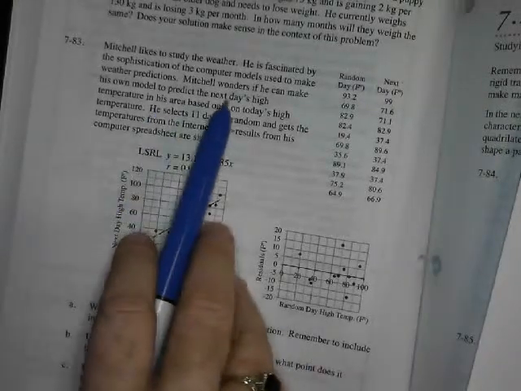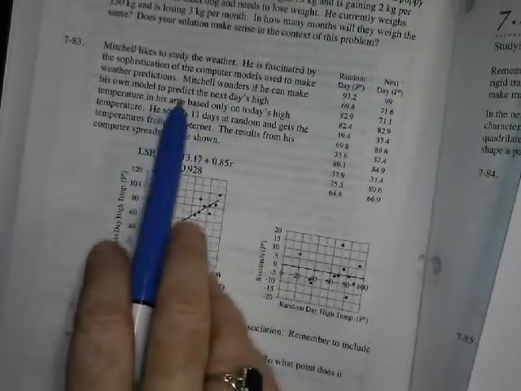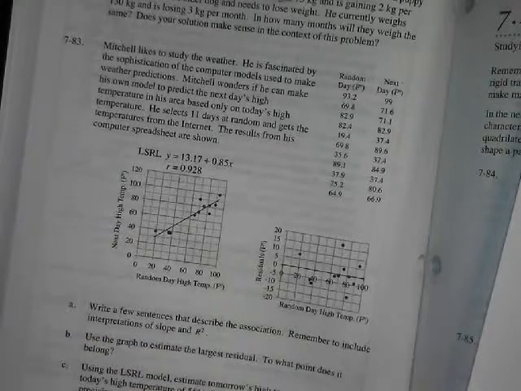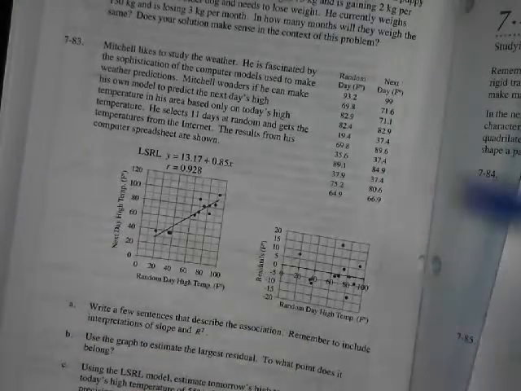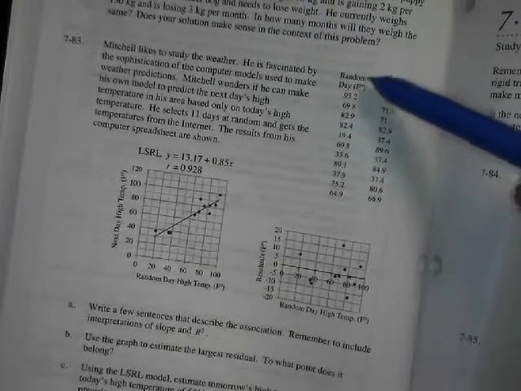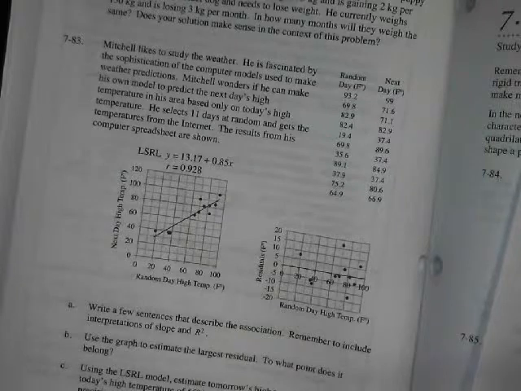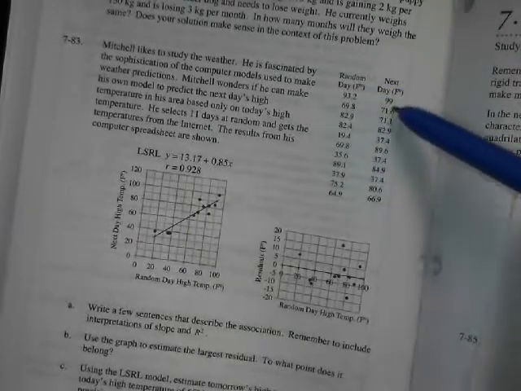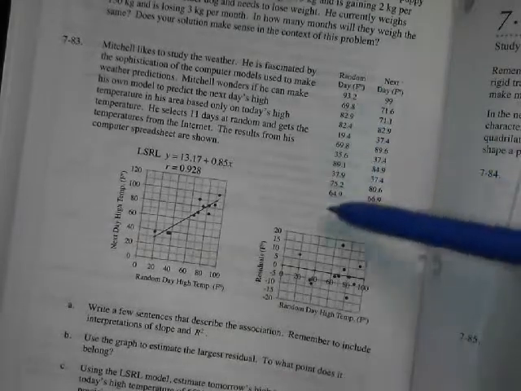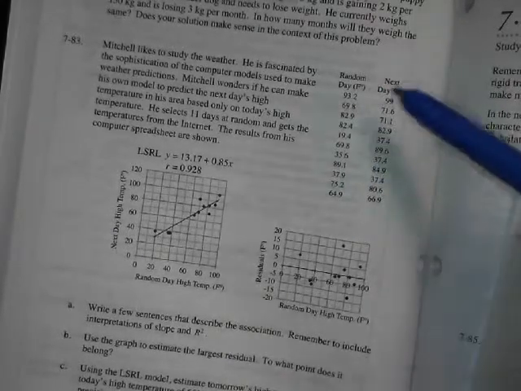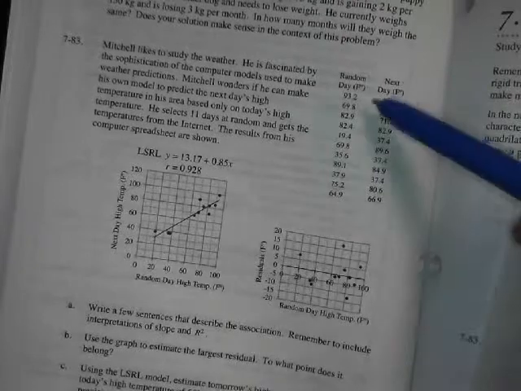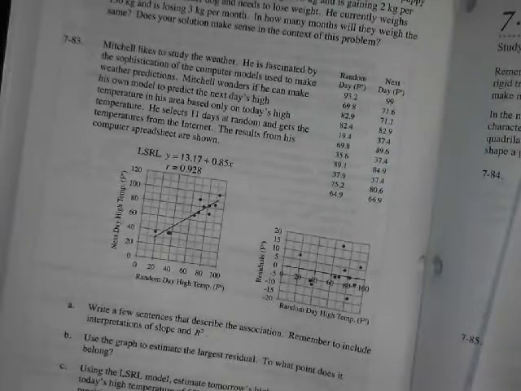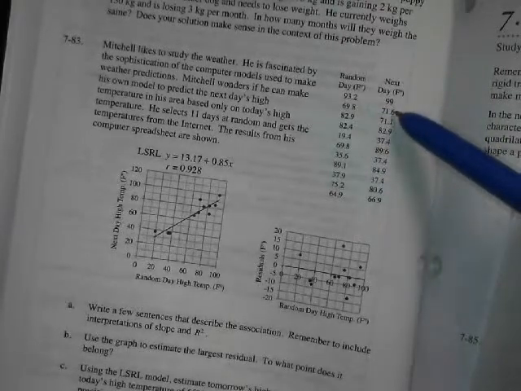Okay, so I think what's happening in this problem is when you know how hot it was today, can you predict tomorrow? So I think that's why it says random and then next. So instead of doing today and then tomorrow, then the next day, then the next day, he's just picking random days. Like one day it was 93.2, but the next day it went up. This day it was 69.8, the next day it went up.